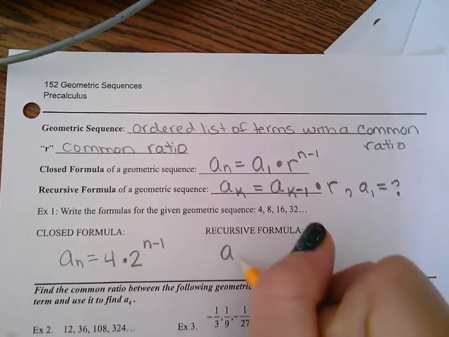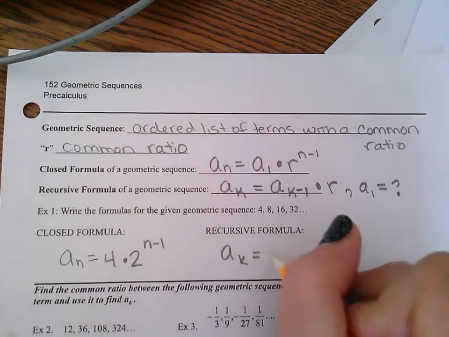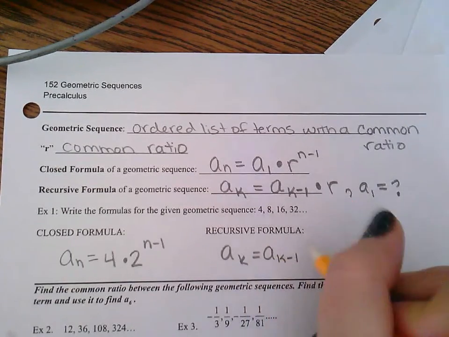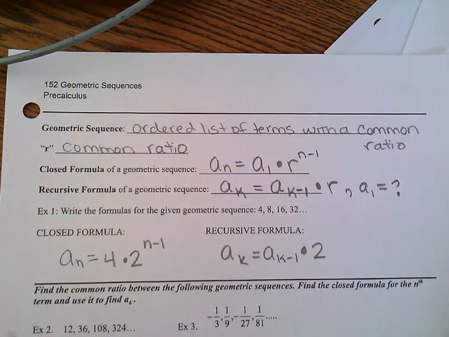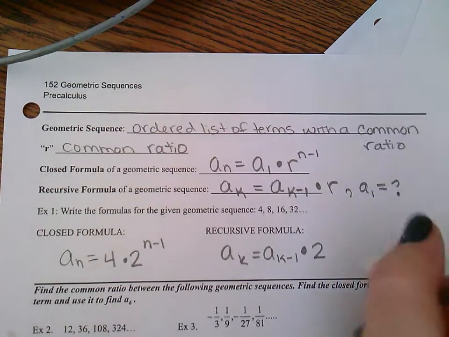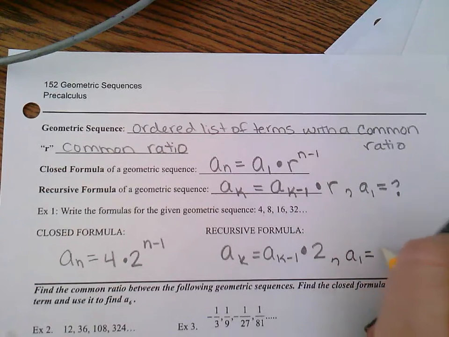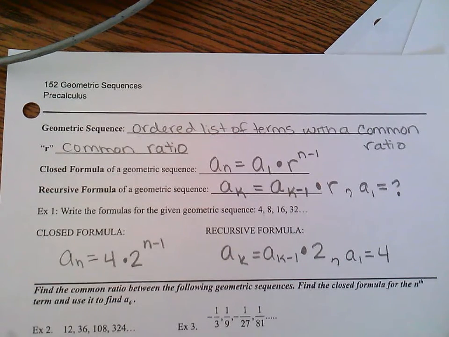Recursive formula, a sub k equals a sub k minus 1 times 2, right? I'm multiplying by 2 every time. Take the term before it, multiply by 2. And I need to let the reader know that they need to start at 4. So start at 4 and multiply by 2 every time. So that would be the closed and recursive formula for this sequence right here.